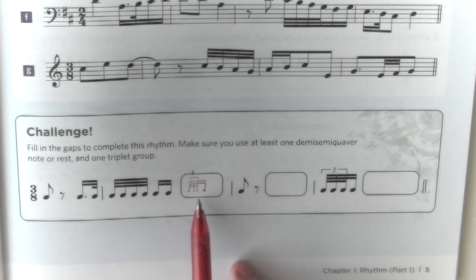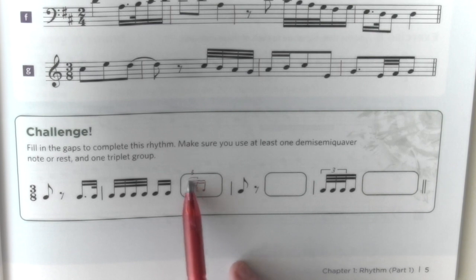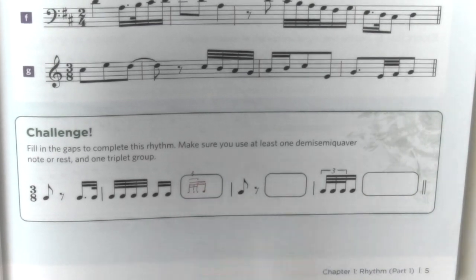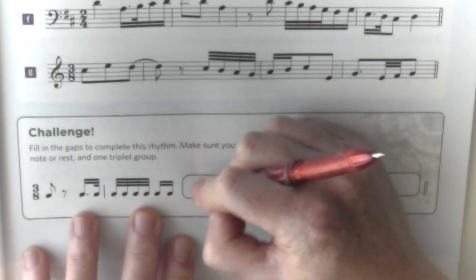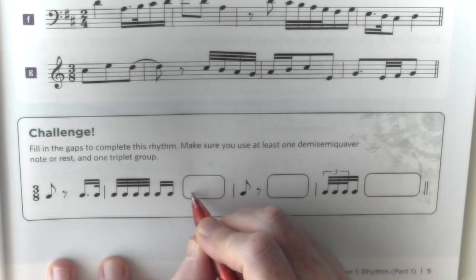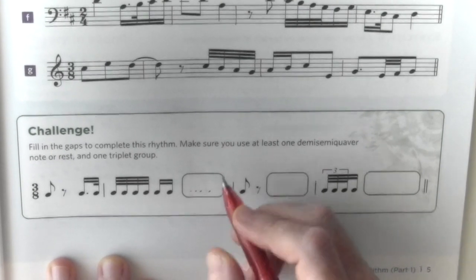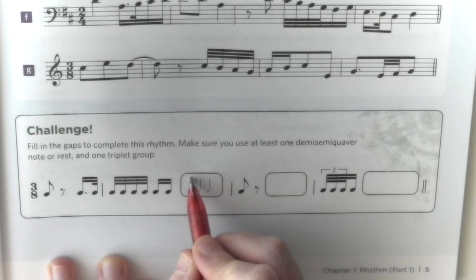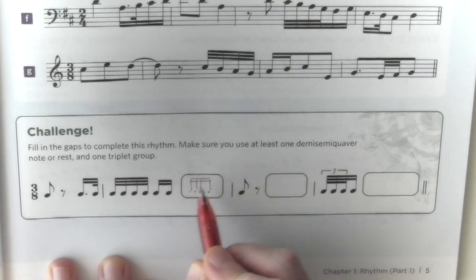So 1 semiquaver and the other semiquaver. Shall I make it bigger? And I have to beam them together.